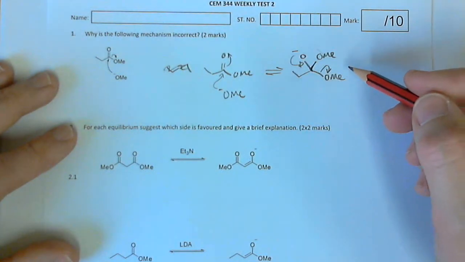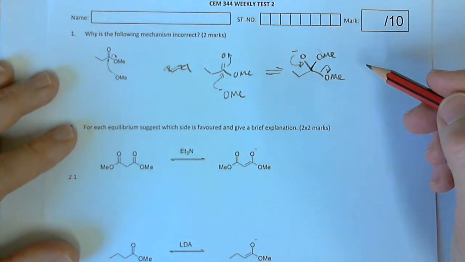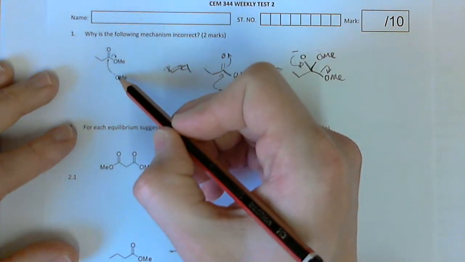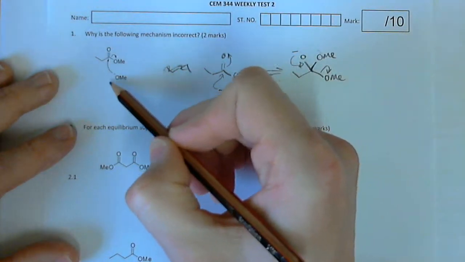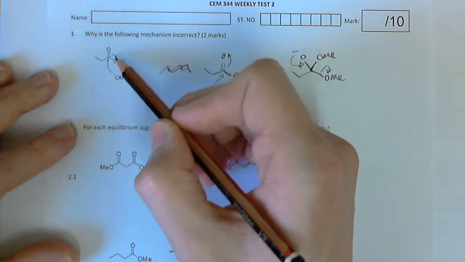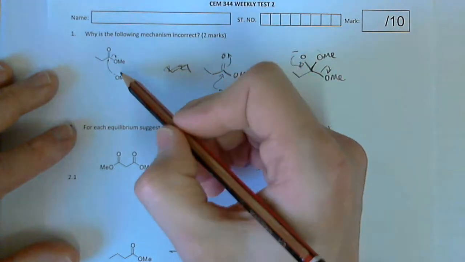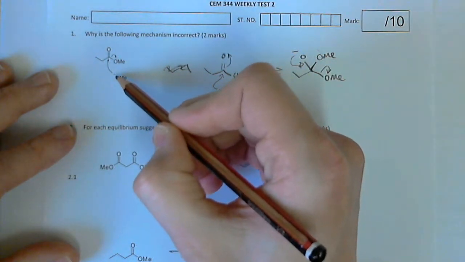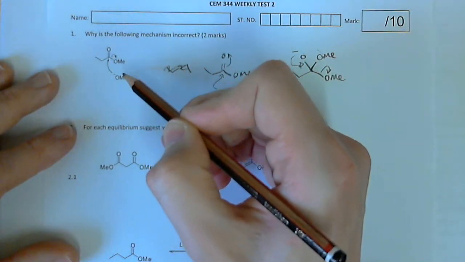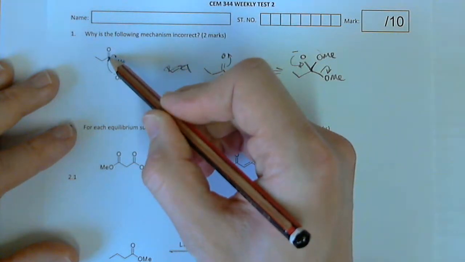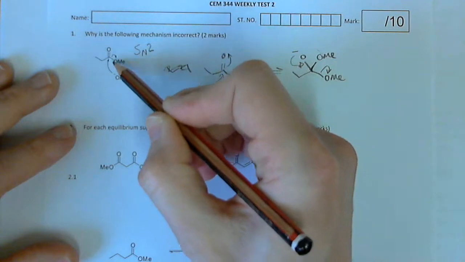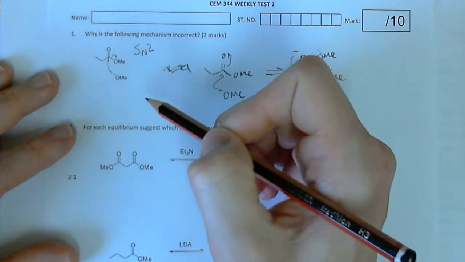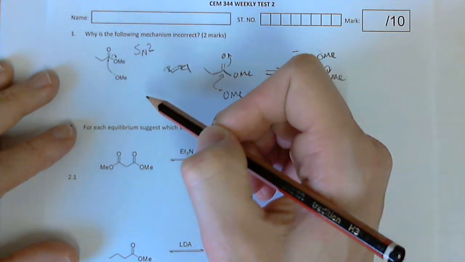I just wanted you to recognize that you don't just get something like that occurring. Some of you answered that it's supposed to form an enolate, etc. That's not the point. The answer is that this mechanism, as I've shown, is incorrect because this is showing an SN2 type of reaction, and that cannot happen on an sp2 hybridized carbon.